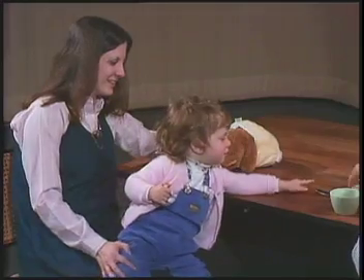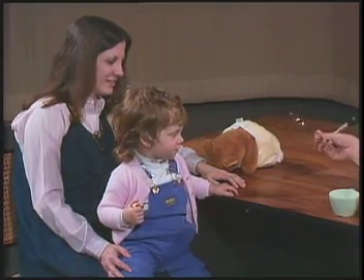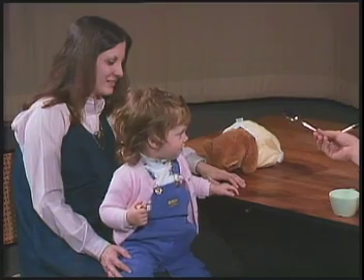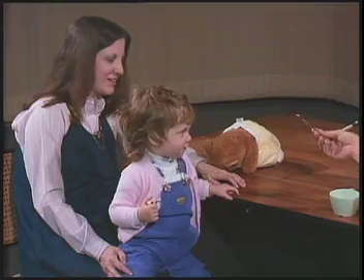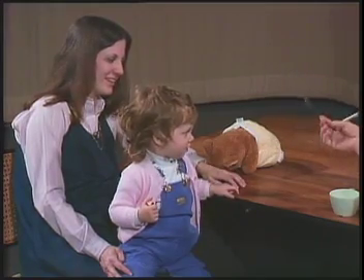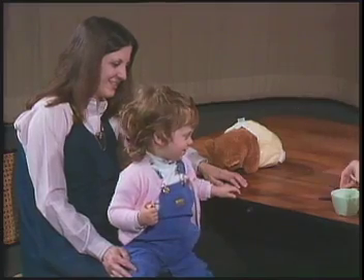Okay. What's this? Spoon. Mm-hmm. What do you do with it? Eggy toes. She eats her eggy. What did she say? Eggy and toast. She eats her eggy and toast. What do you do with a spoon? Eggy toast. Eggy toast. Okay.